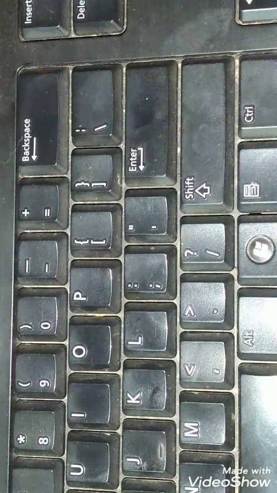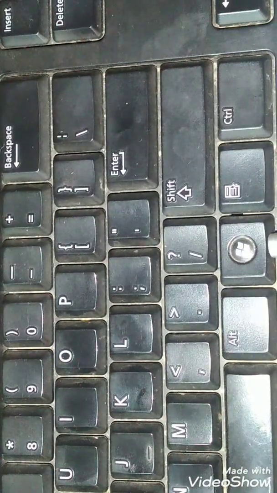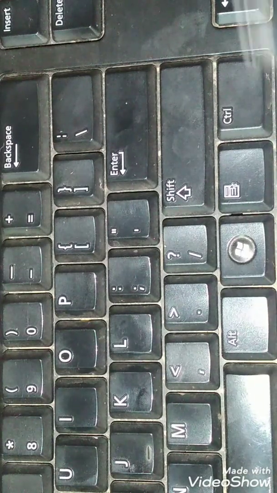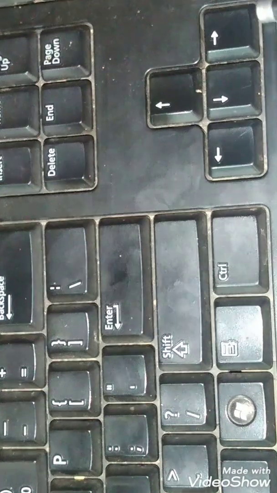This is an arrow key, which is used to move the cursor on the computer. This is a window key. When you press this start button key, you can see the start menu will appear on the computer, and dialogues will appear, some other files. Okay, and these keys are arrow keys.